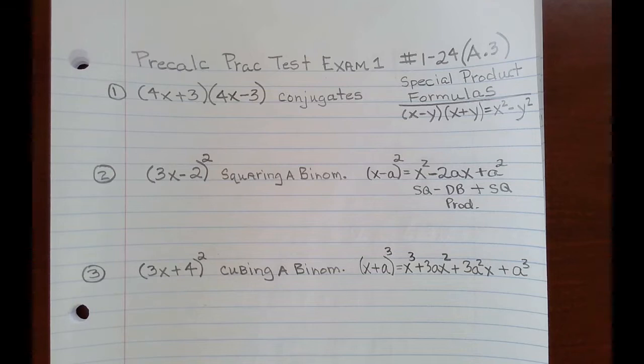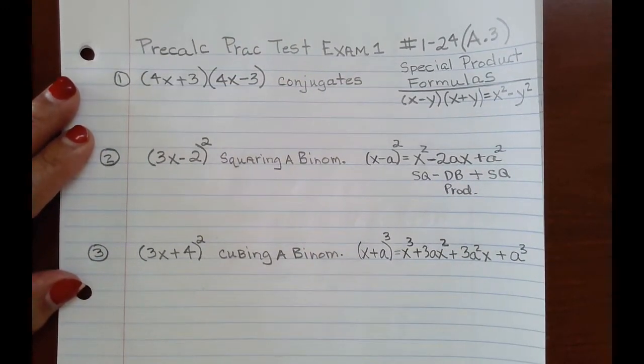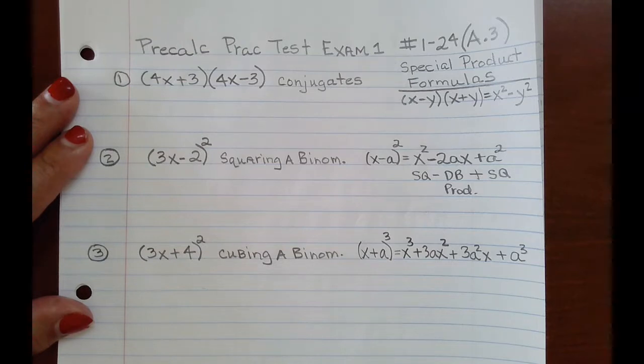Okay, so we start with numbers 1 through 4, where you're being asked to use the special products formulas in order to FOIL. So in other words, you're using the shortcuts that you've been encouraged to use in the previous classes, and I had stressed in class that you need to start using them at this point. These were all formulas that were introduced in MAT 1033, then again in 1105, and we continue to review them.